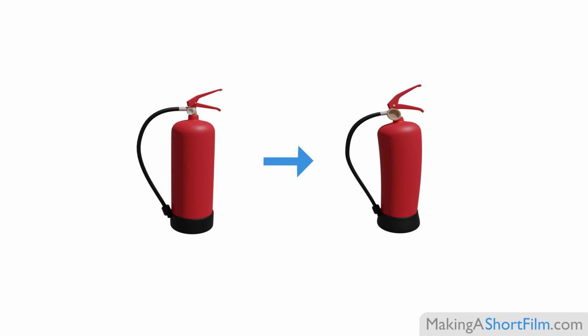So, to summarize. Decide what elements need a unique design not found anywhere else, and design those.